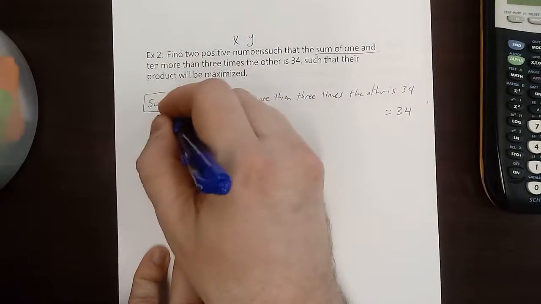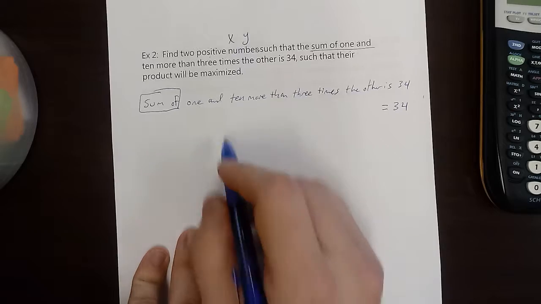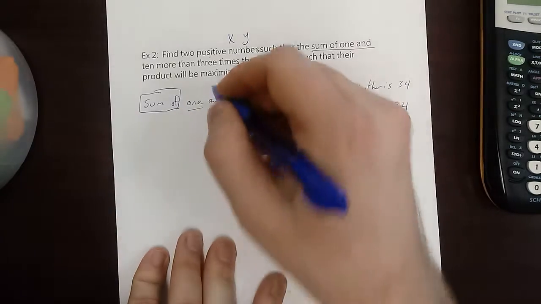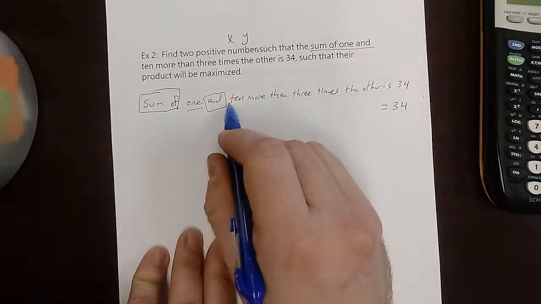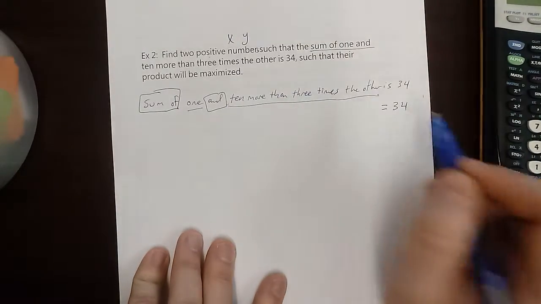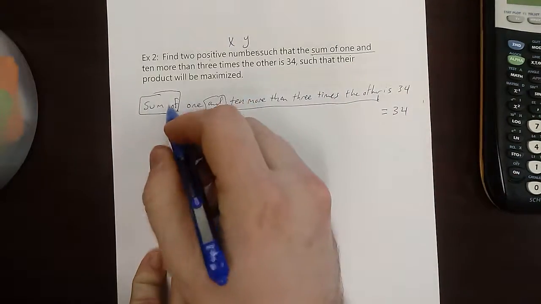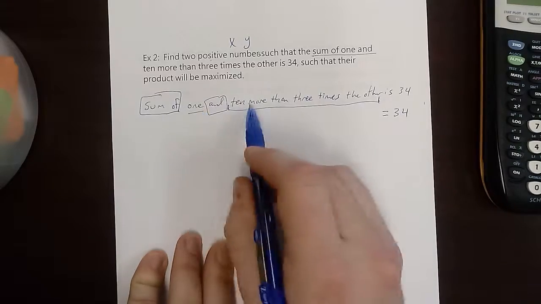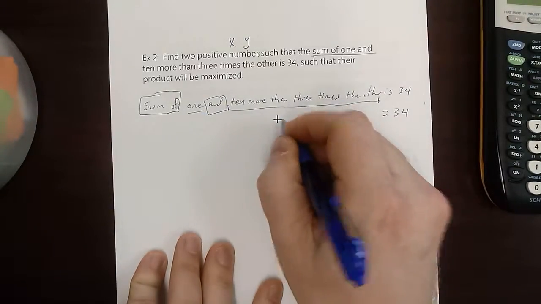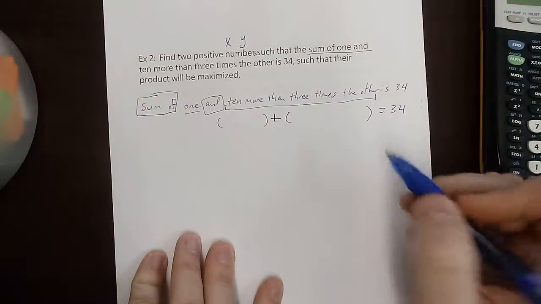Sum of 1 and 10 more than 3 times the other. So sum of this and this, that means put an add between this and this. So I know there's going to be an add here in the middle. There's going to be something over here, and there's going to be something over here.